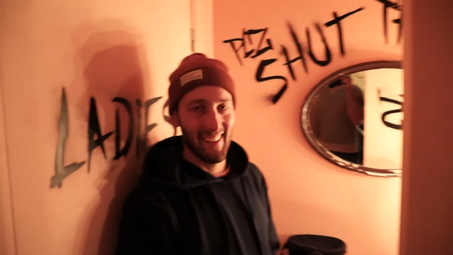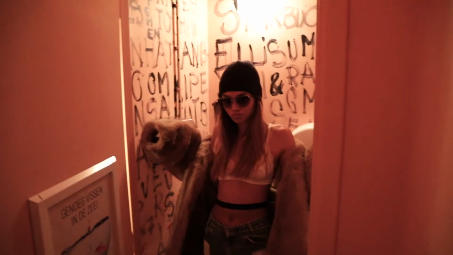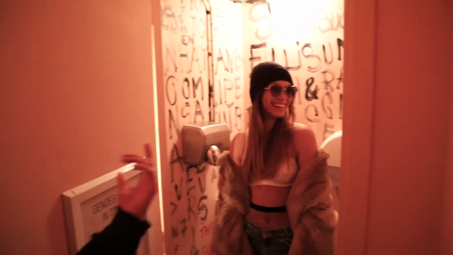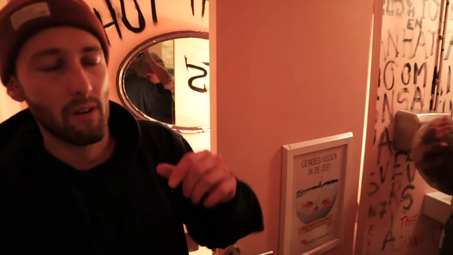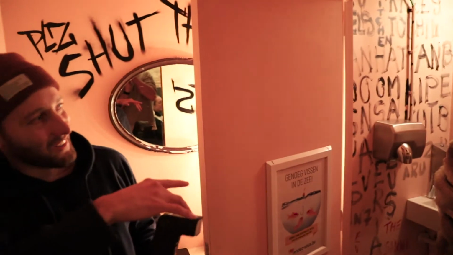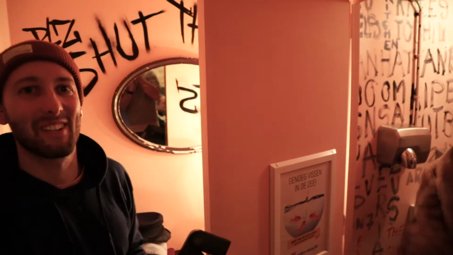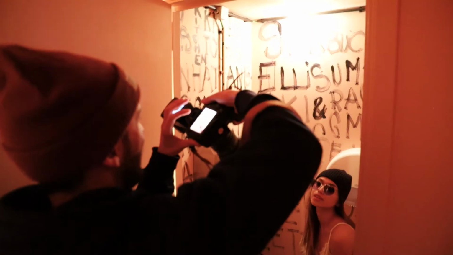Alright, so we're in the next location, it's another toilet. And the model has another look, because it's an awesome look I think. The previous toilet was a bit more, I wouldn't say fancy or classy, but it was black and white, so it was kind of sober, so she was also a bit more sober. And now it's a bit more trashy, so we went for the trashy look.